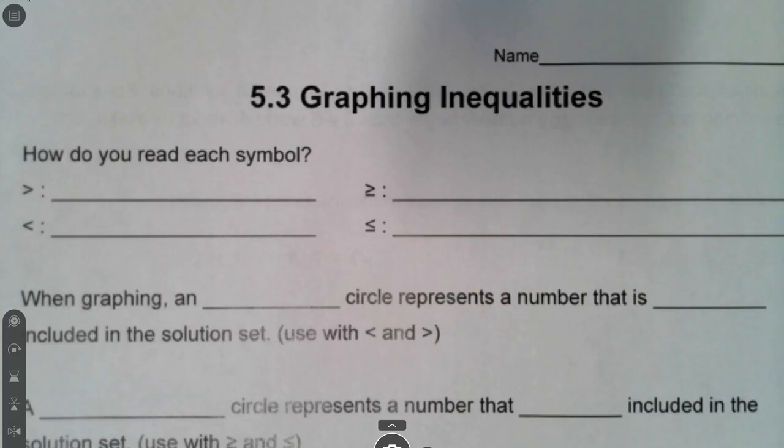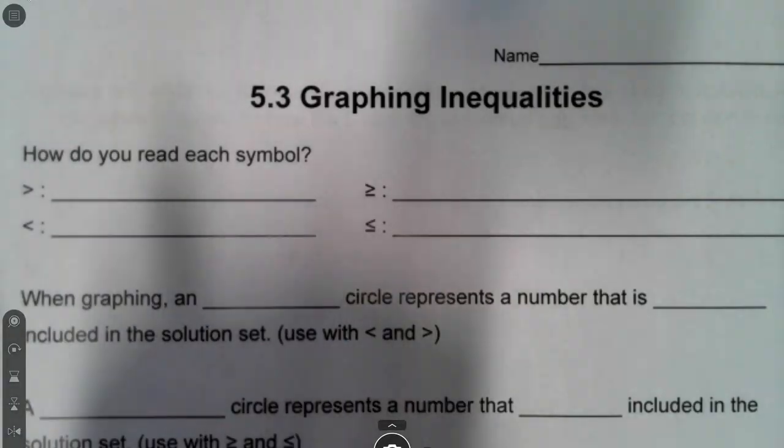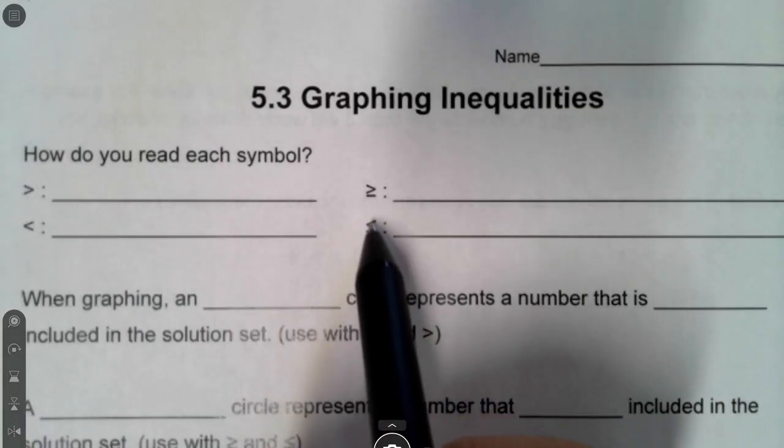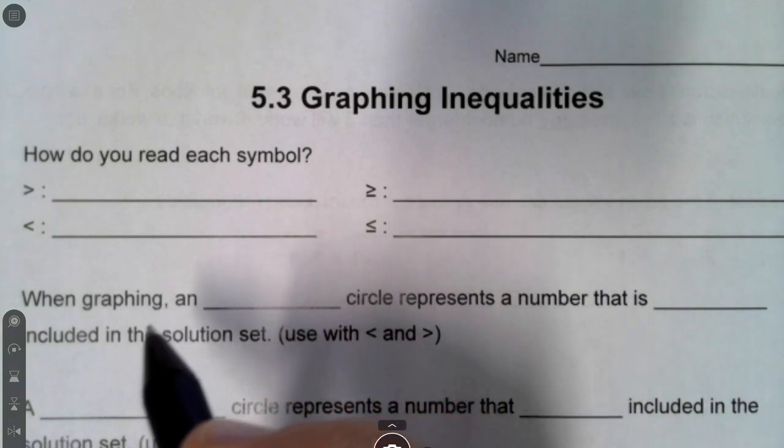We've dealt a lot with equations. Now we're going to work with inequalities. So first of all, the difference between an equation and an inequality. Equations have equal signs. Inequalities have these symbols instead. So let's make sure you know what each symbol means.